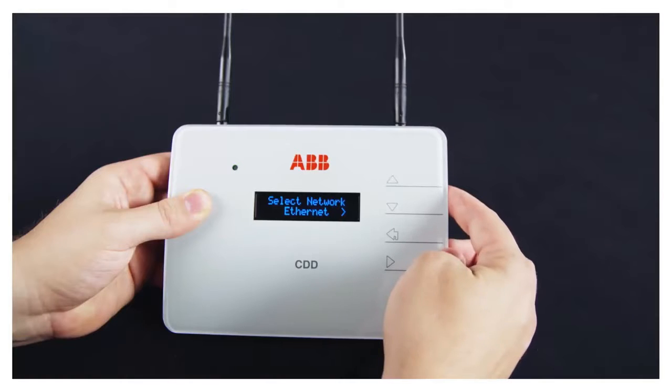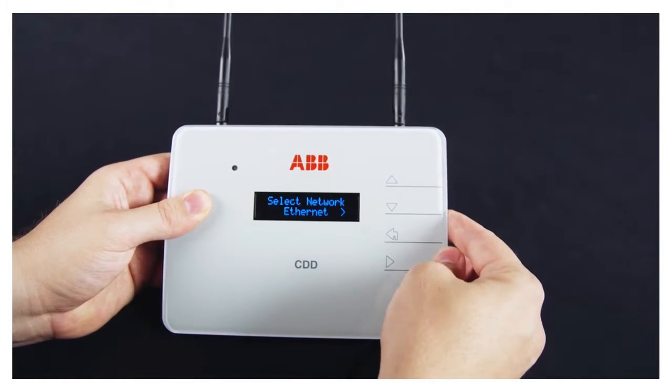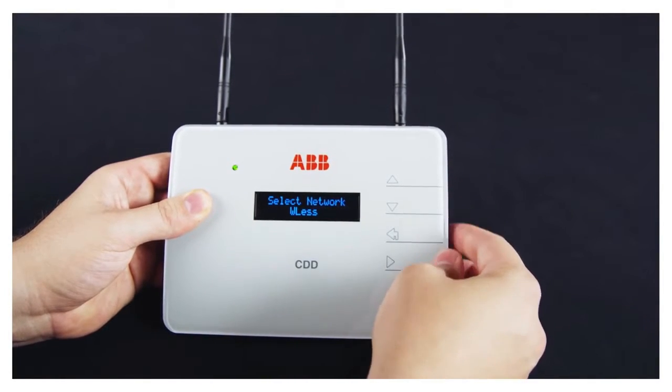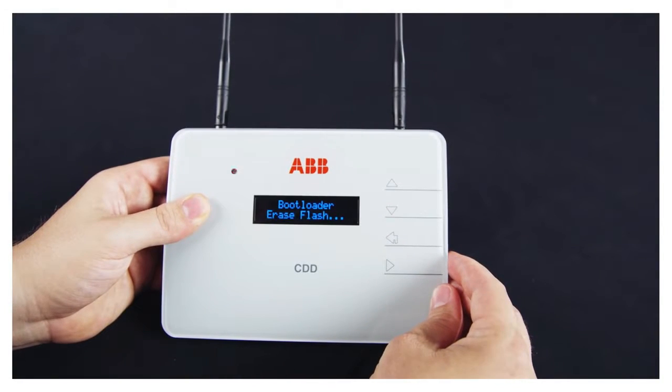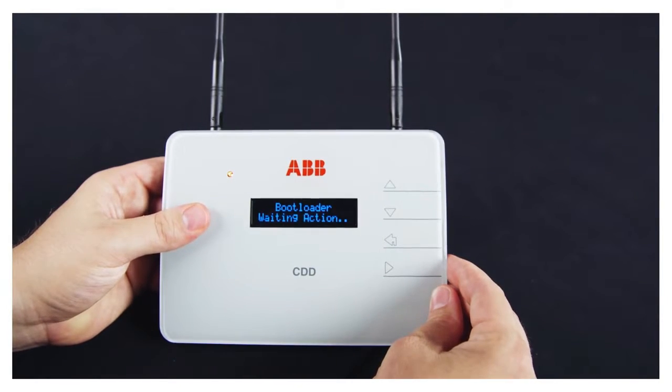If you choose to proceed with a wireless connection, make sure the network connection is set to WLIS on the CDD. The CDD will display the available networks. Select the one you want to connect to. This most likely will be the homeowner's network. The connection may take a few moments.